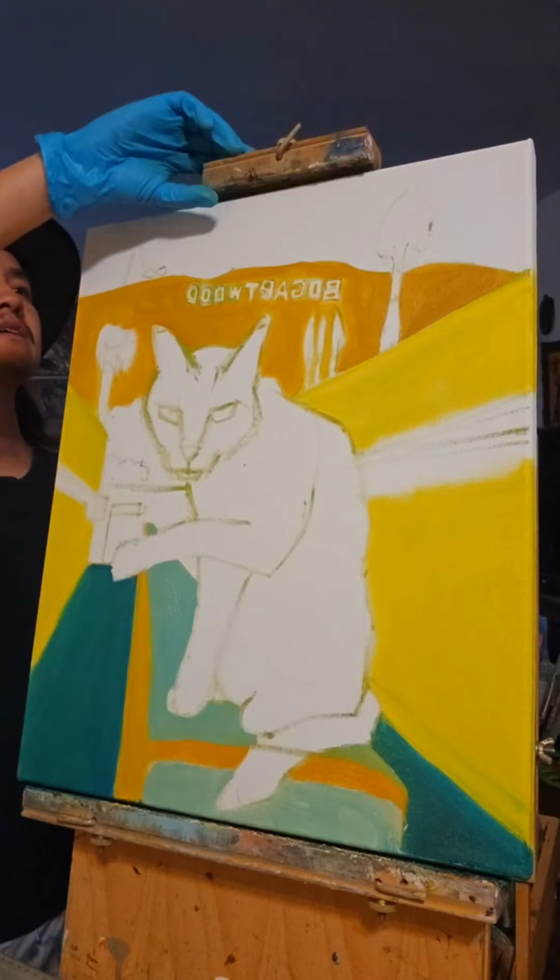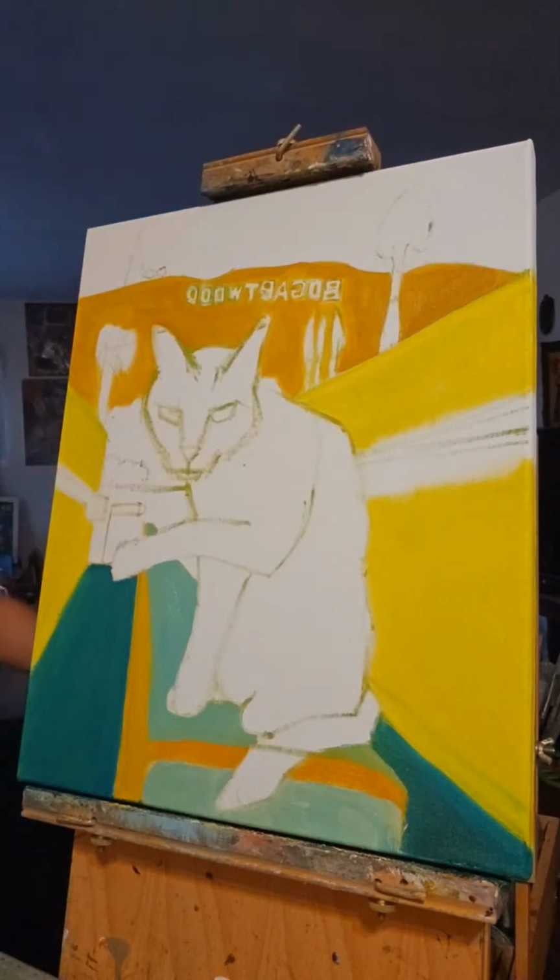Let's bring this down just to try to hold it in place. And let's go. We need to go yellow.